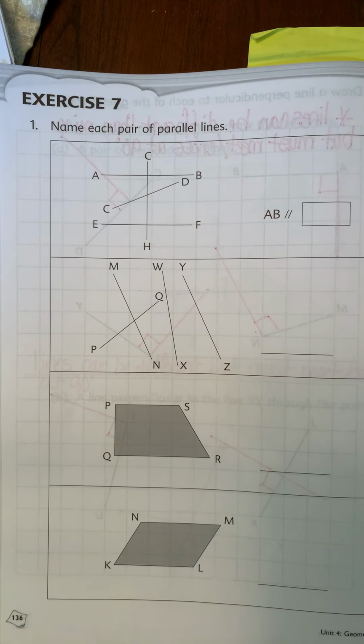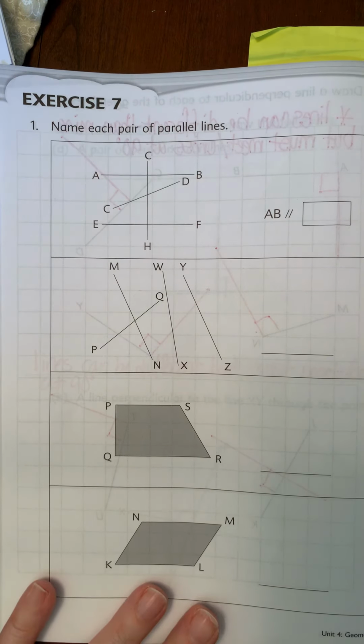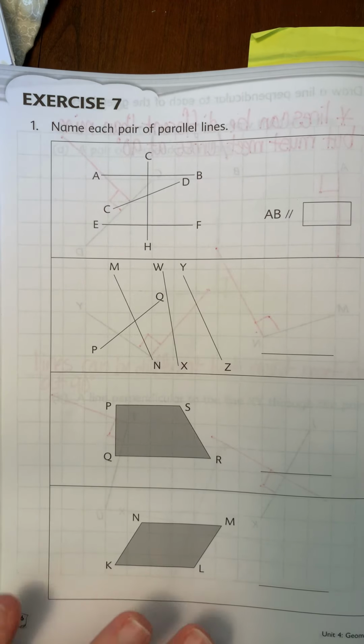All right, my lads, we are in our workbook. We are on exercise 7, page 136. And we're going to do exercise 7 together. And then for homework, you're going to break off and do the next page together or by yourself. I wish I was with you.